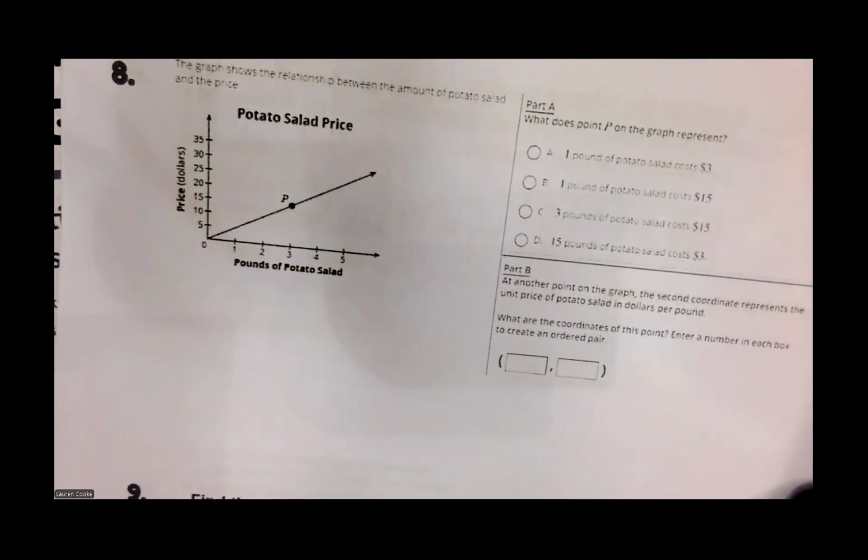All right, let's look at number 8 here. Potato salad price. I don't love potato salad. I like other salads, but I don't know about potato salad.